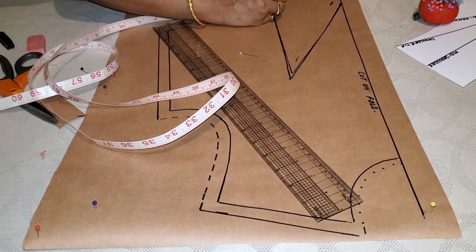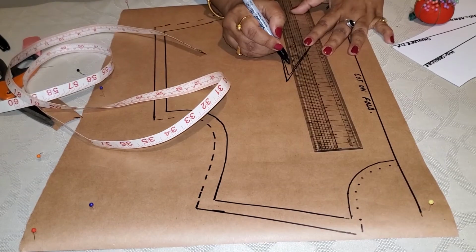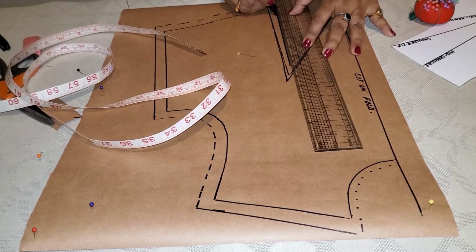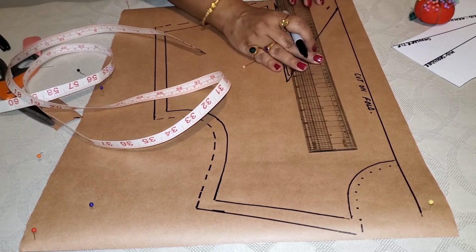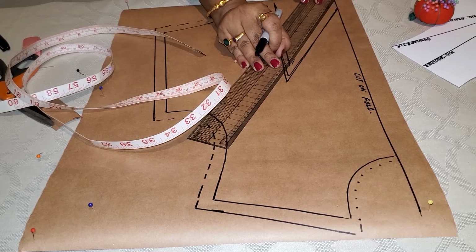Half inch seam allowance this side as well. Now I'm finishing up with my seam allowances taken.